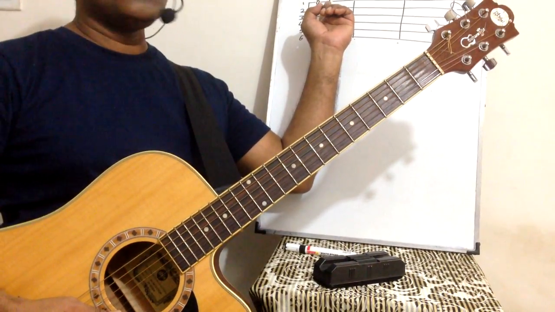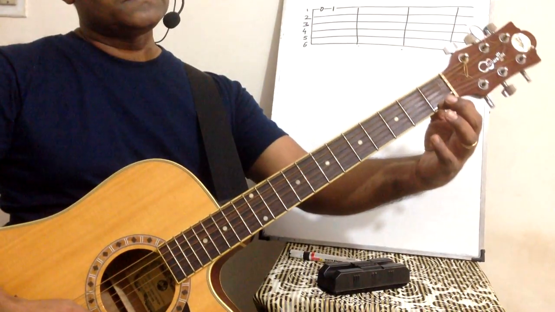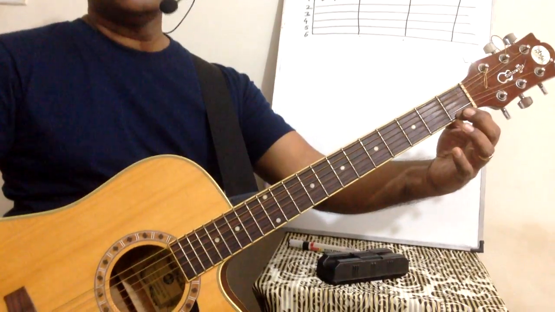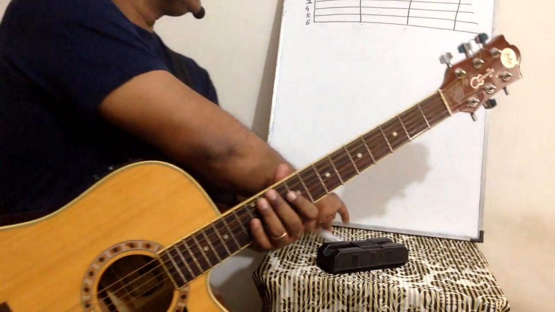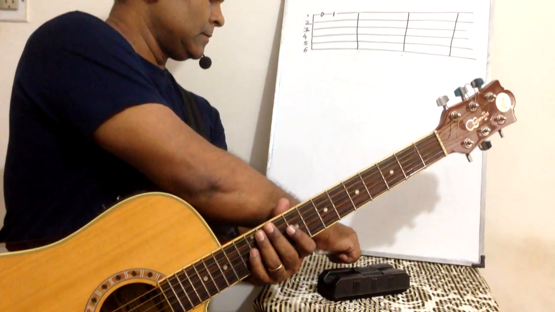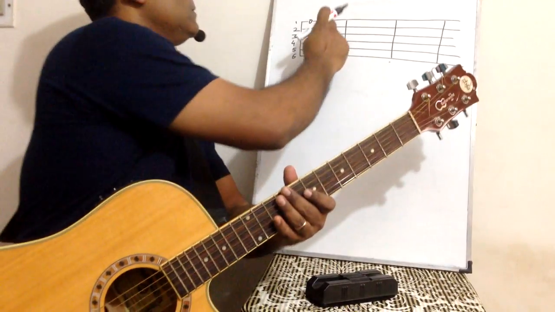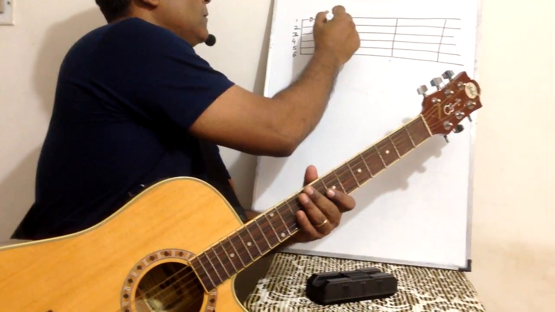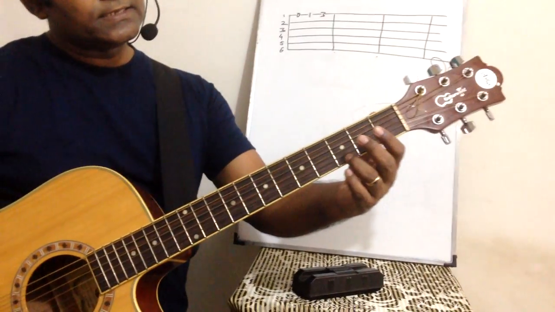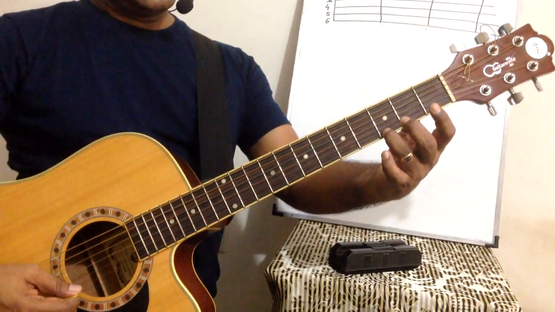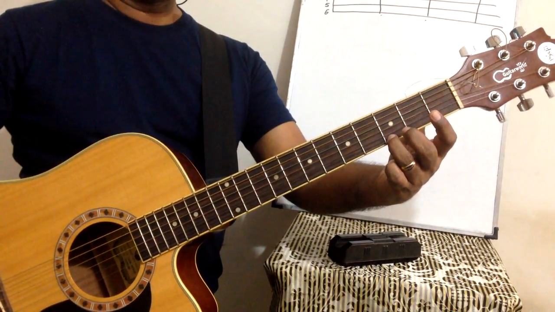When there is a number 1 here, I place my finger on the first fret of the first string. That's what I need to play. When I see a number 3, the next note that I need to play is the first string on the third fret. This is what I would have to play.